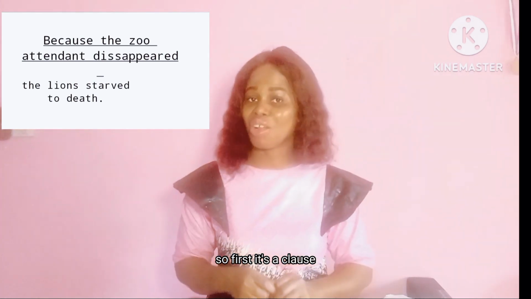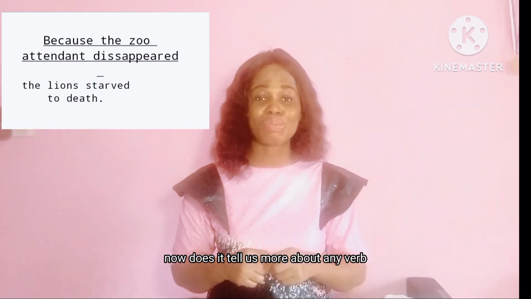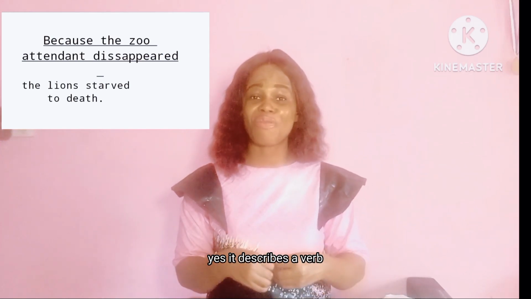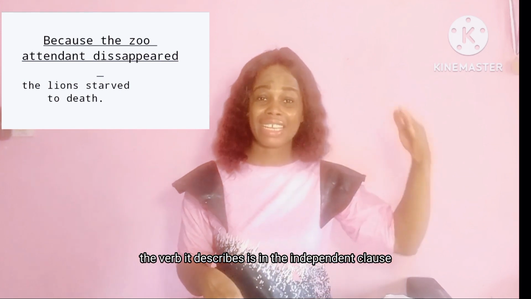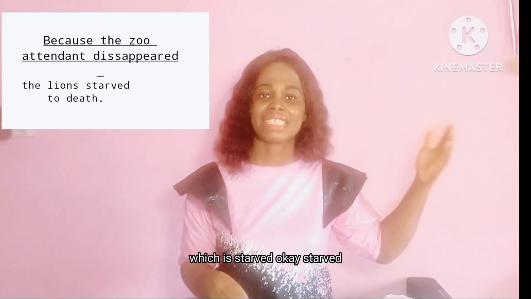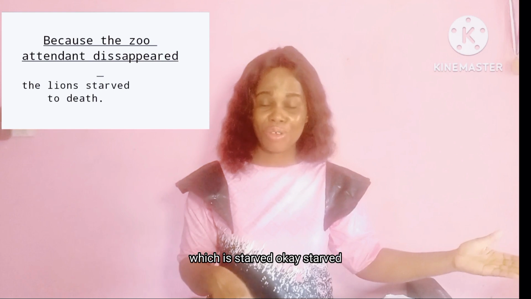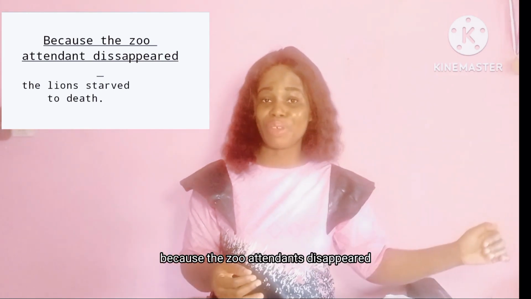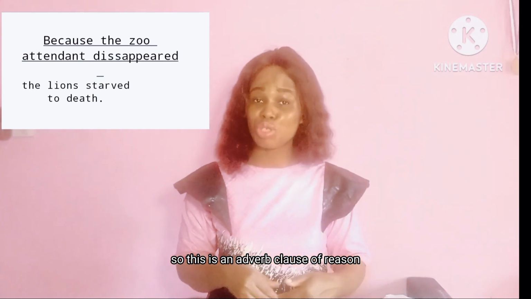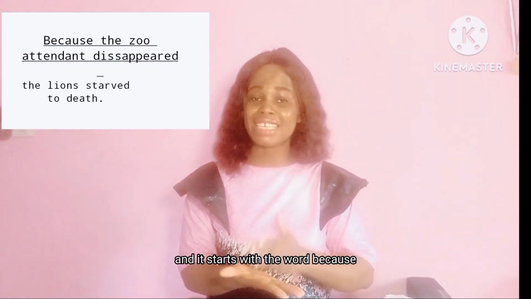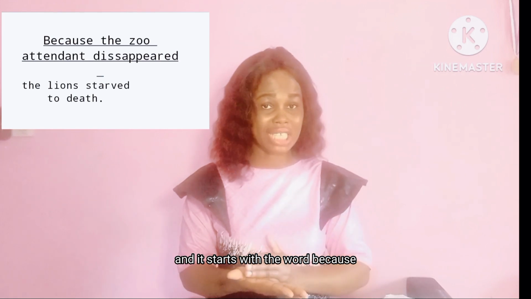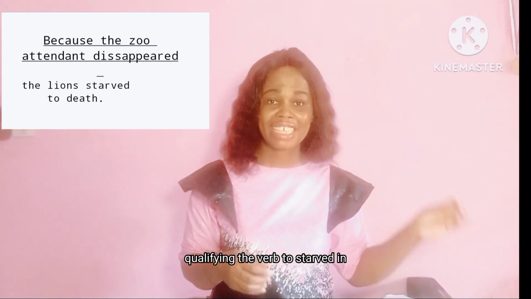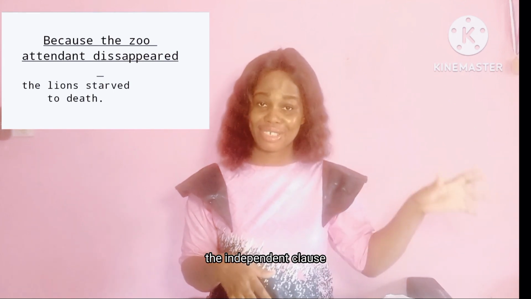So first, it is a clause. Now, does it tell us more about any verb? Does it describe any verb? Yes, it describes a verb. The verb it describes is in the independent clause, which is starved. Why did they starve? Because the zoo attendant disappeared. So this is an adverb clause of reason, and it starts with the word because. It's an adverb clause of reason qualifying the verb starved in the independent clause.